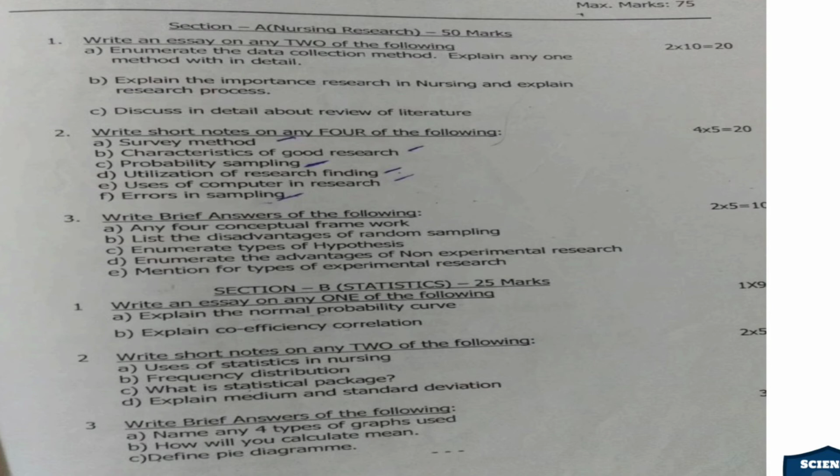Second question, A, survey method. Second question, B, characteristics of good research. Second question, C, probability sampling. Second question, D, utilization of research findings. Second question, E, uses of computers in research. Then second question, F, errors in sampling.